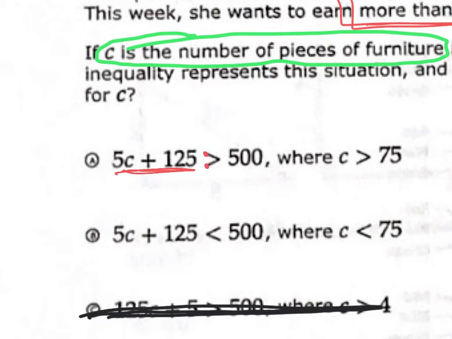This amount of money needs to be more than $500. Well, answer choice B says that what she earns is less than $500. So that's not what we want. We want it to be more than $500. Okay, so A is the answer choice.